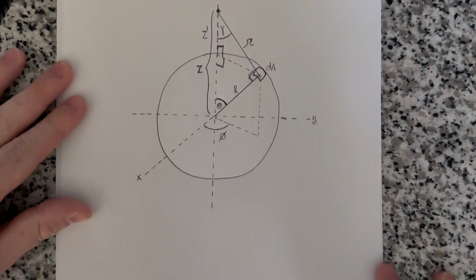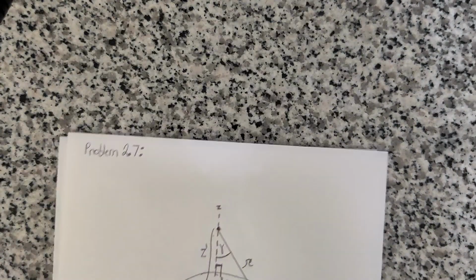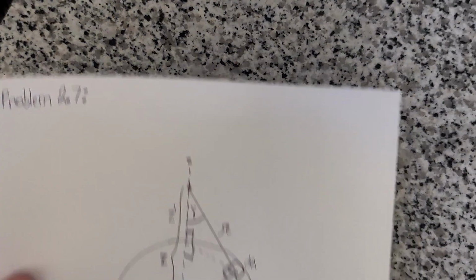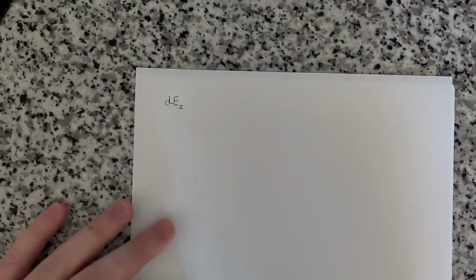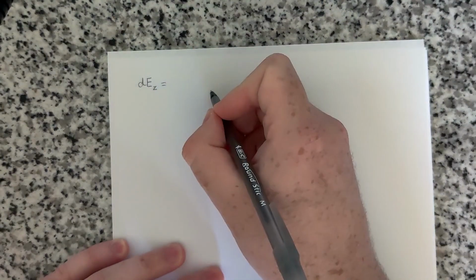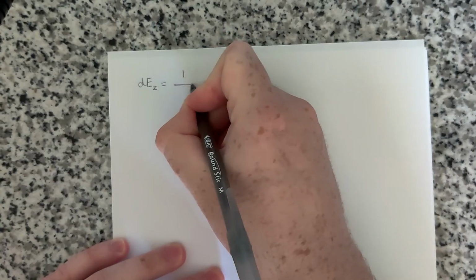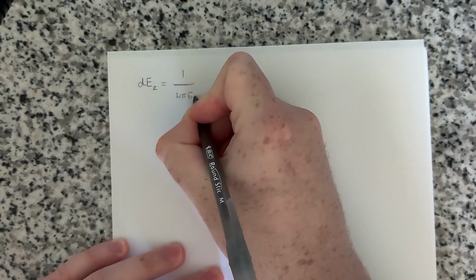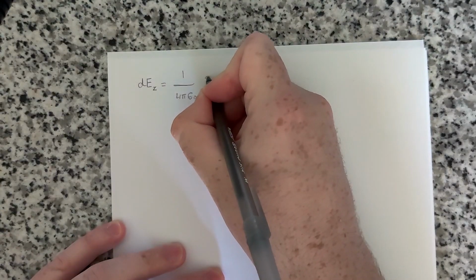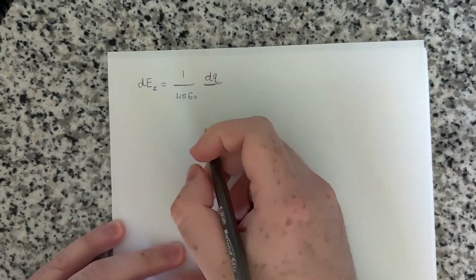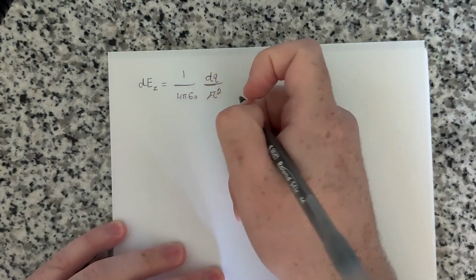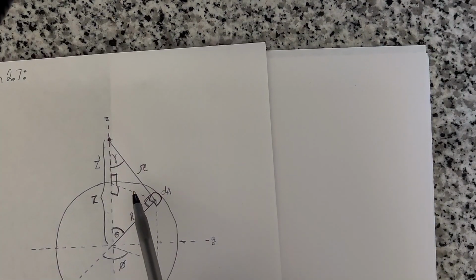All right, so let's get started. I'm going to move the diagram away. I'll bring it back a couple times just to allow us to look at it a bit. So the z component of the differential amount of field that it produces would just be 1 over 4 pi epsilon naught, and then dq, which is the charge on that differential area, over the distance between that piece of charge and our field point squared.